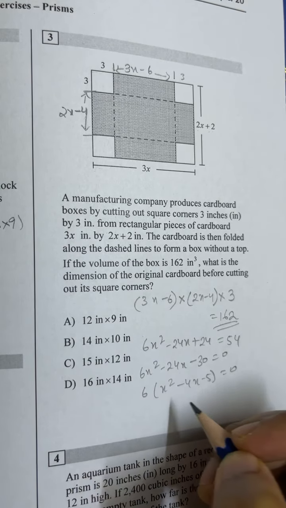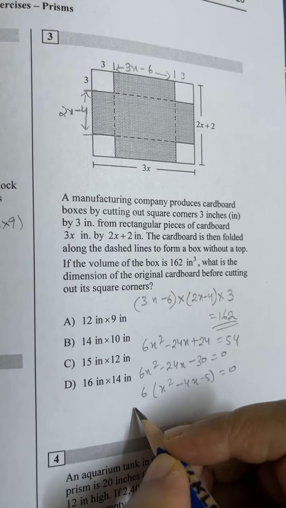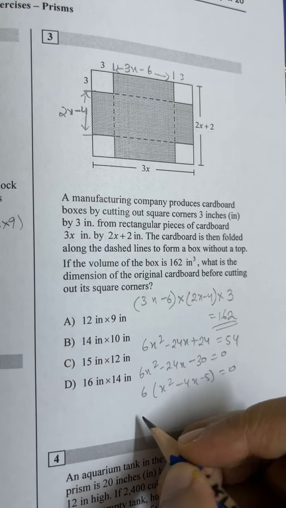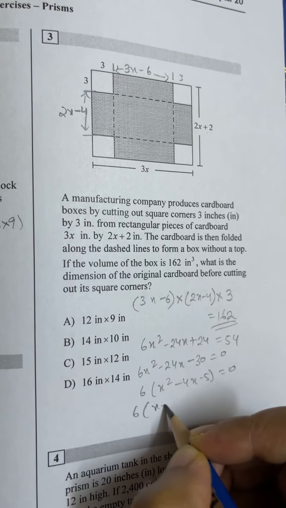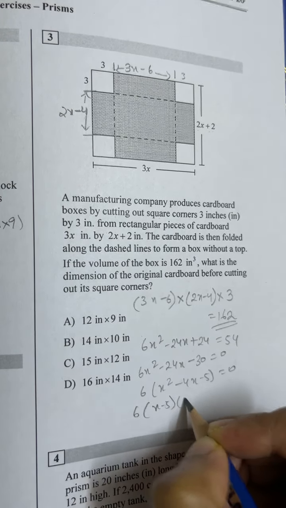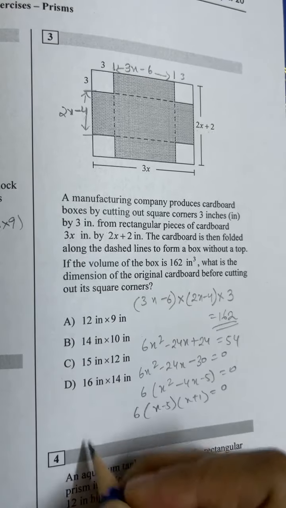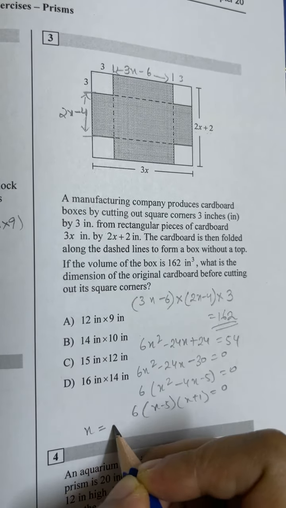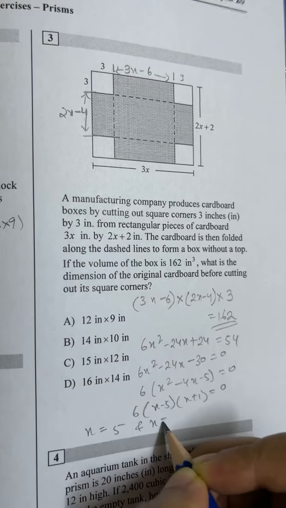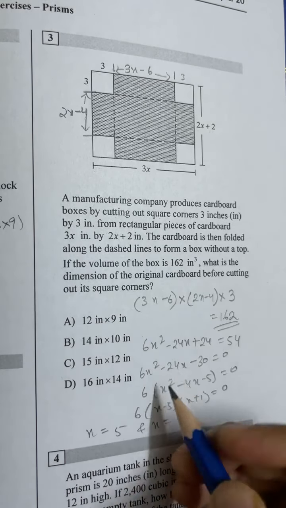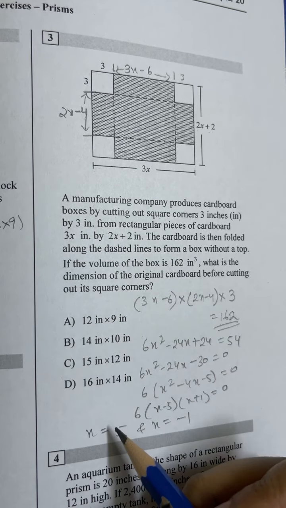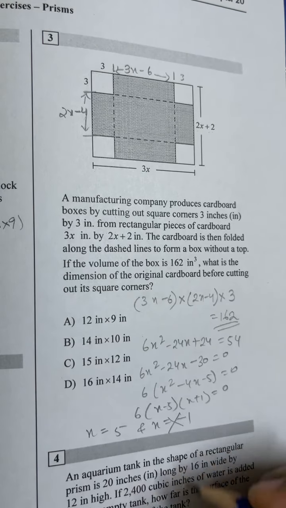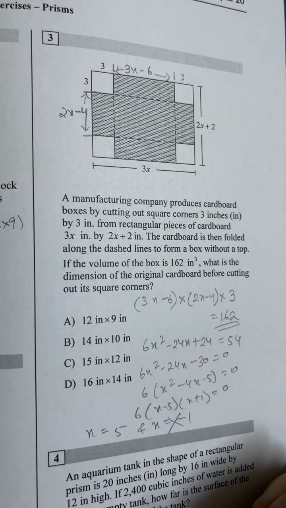Now when you take out factors for that, 6 goes to the other side, and when you have factors, that will be x minus 5 and x plus 1 equals 0. So what are the values of x? x is equal to 5 and x is equal to negative 1. But here the length of the side is always positive. x is equal to 5, so you're not going to take x is equal to minus 1.